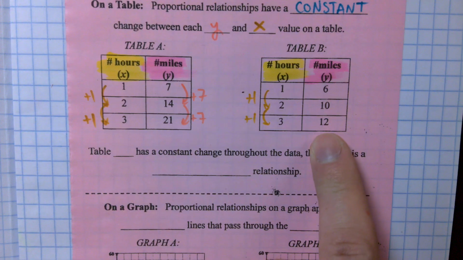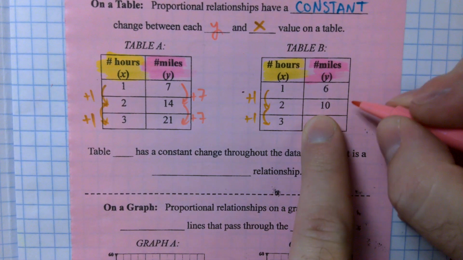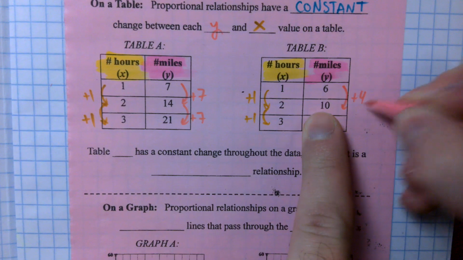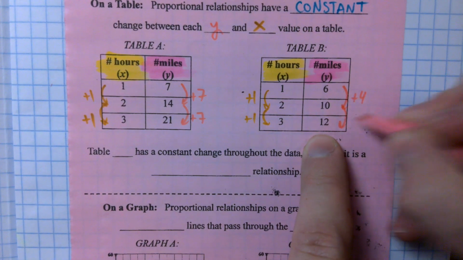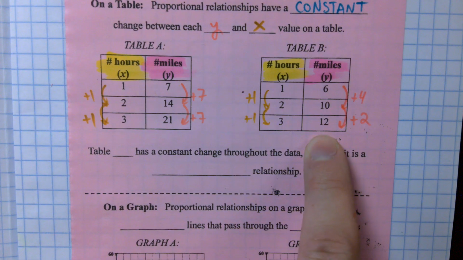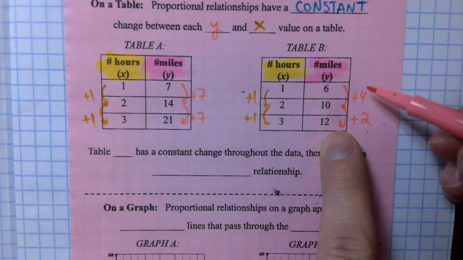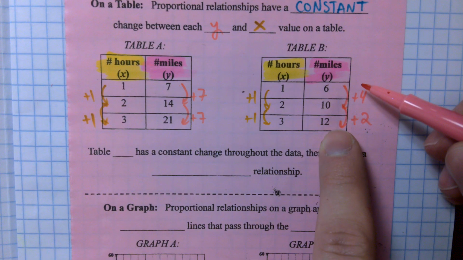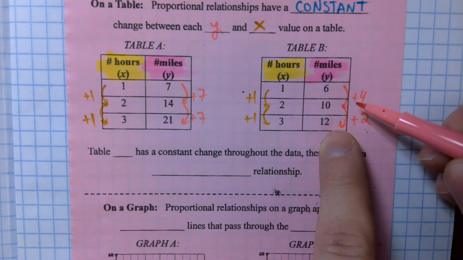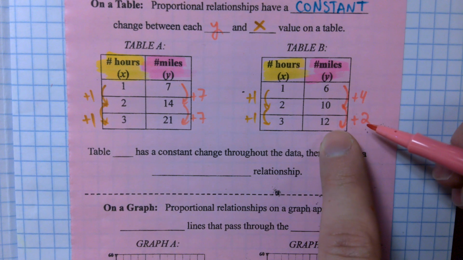Let's check the miles. How do I get from 6 to 10? Plus 4. How do I get from 10 to 12? Plus 2. Good observation, Johnny. It is not a constant change. What this second table tells me is that I biked 4 miles in an hour, and then I really slowed it down. In that second hour, I only biked 2 miles.